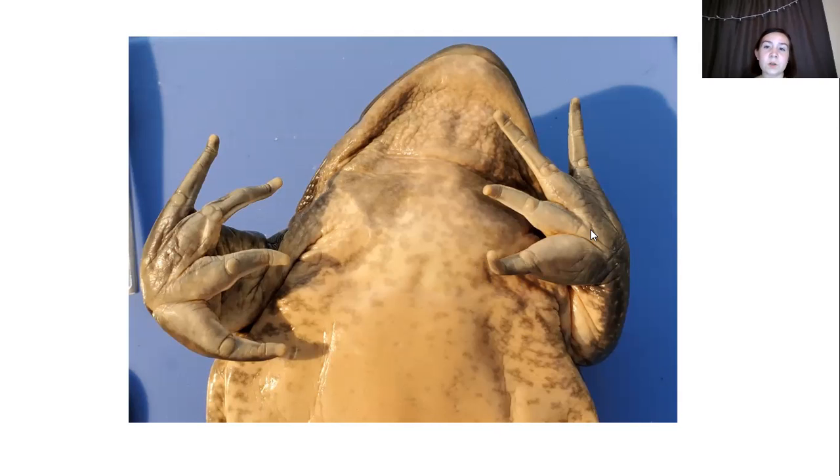And another interesting point is that these little joints right here, they're very easy to see. And this is because frogs also use their hands when they jump. And these visible joints help put more pressure on the ground, as I said before, so that they can make a farther jump.